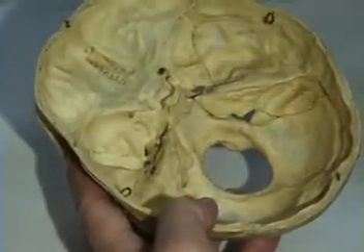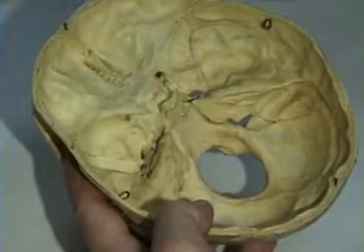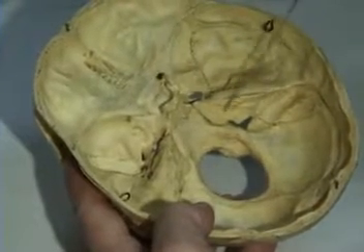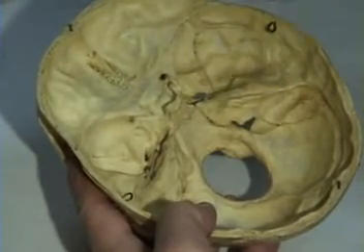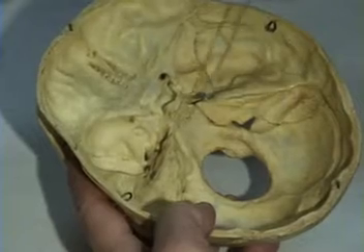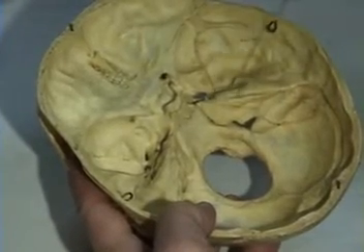As we progress anteriorly, we get into the temporal bone. On the inside of the skull, we have a very thick portion of the temporal bone that's kind of V-shaped here, or pyramidal shaped. That is the petrous part of the temporal bone, petrous meaning rock, because it's so hard.